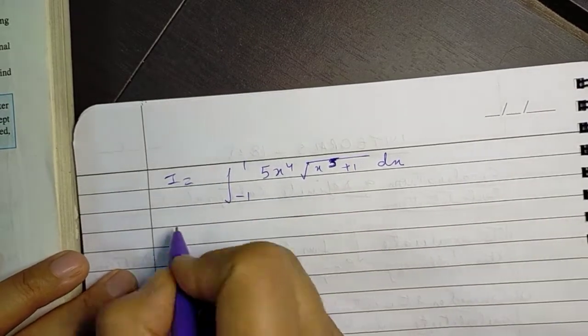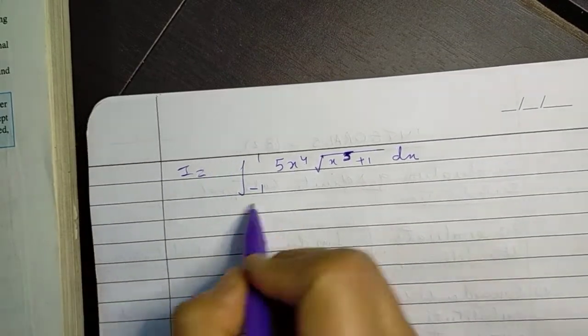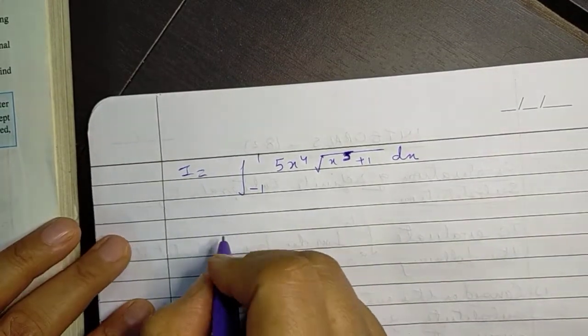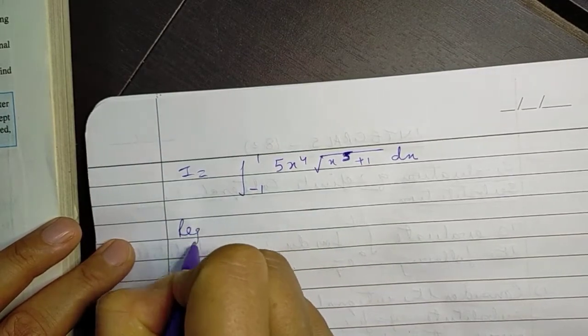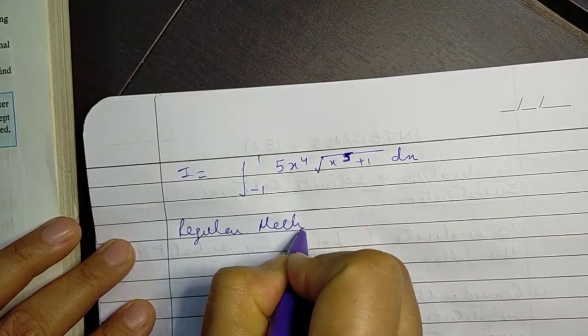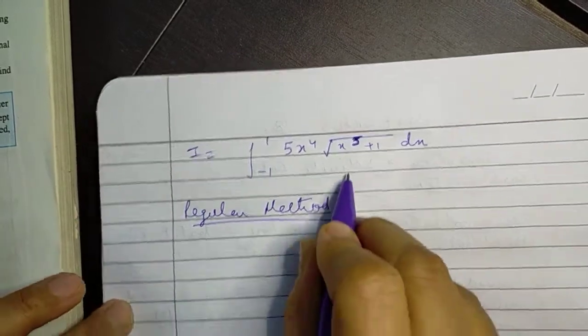So I'll first take up this question by the regular method and then by the shortcut method.